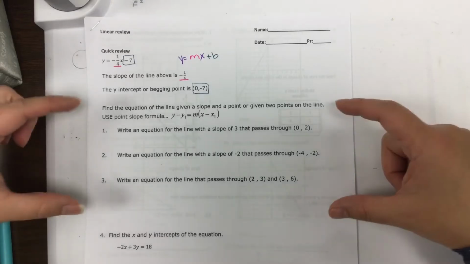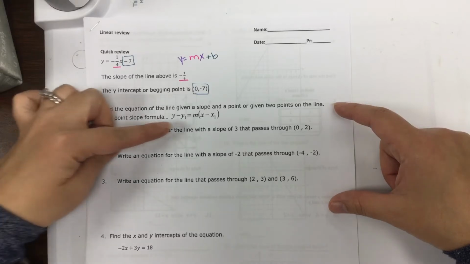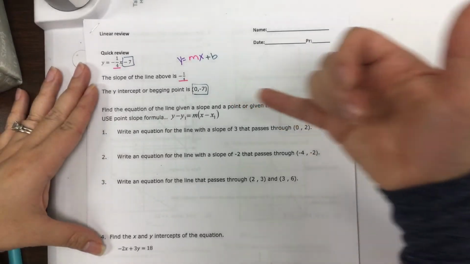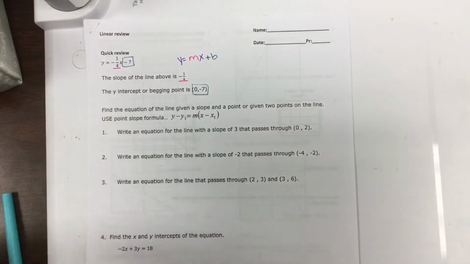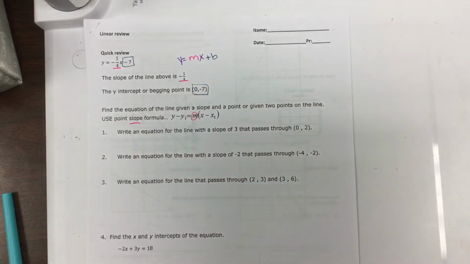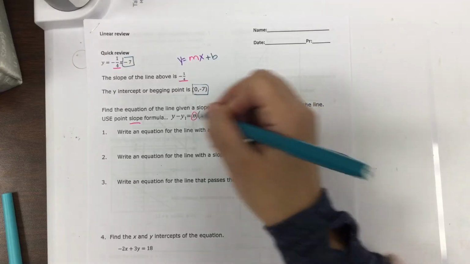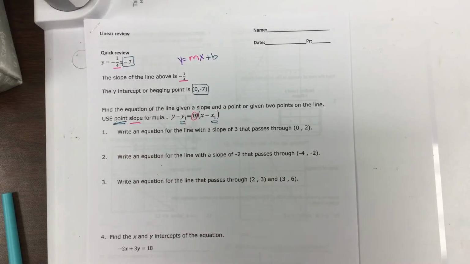So you need to make sure you're able to identify those two parts from an equation in slope-intercept form. All right, so we look in here, it says find the equation of a line given a slope and a point, or given 2 points on the line. Use the point-slope formula. Now, when you're taking your test, you're not going to be told specifically to use the point-slope formula. So if I have a slope and a given point, you're going to have to use that point-slope formula. That's going to be on you. You're going to have to make that recognition. I will provide the formula for you.